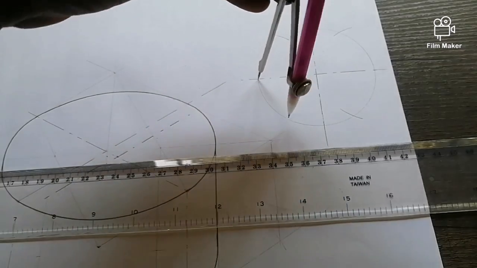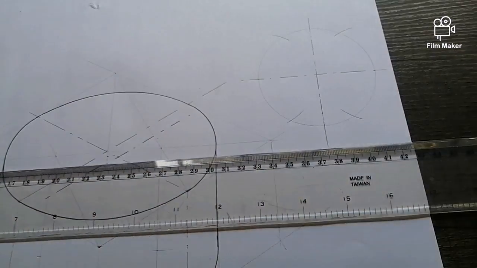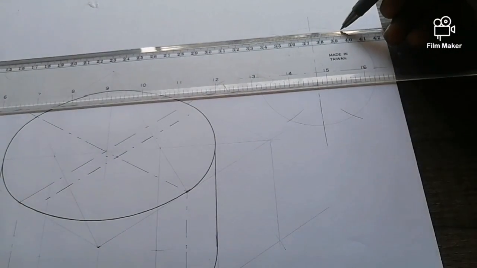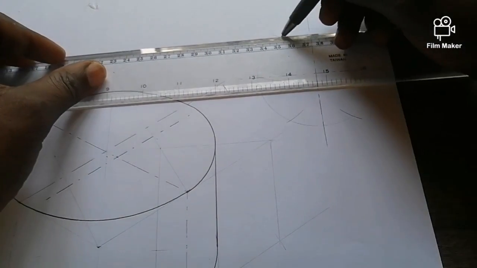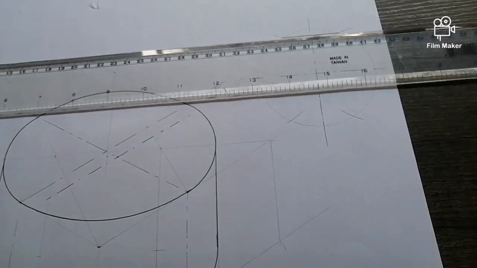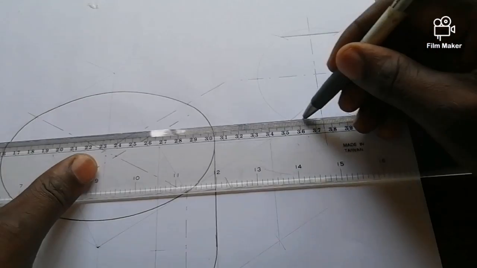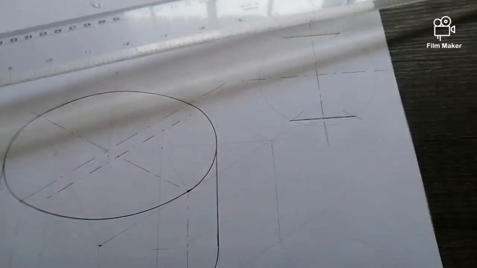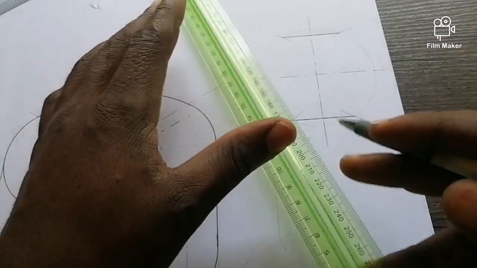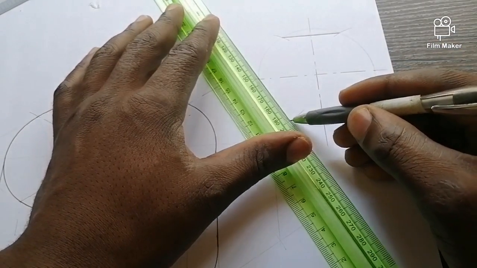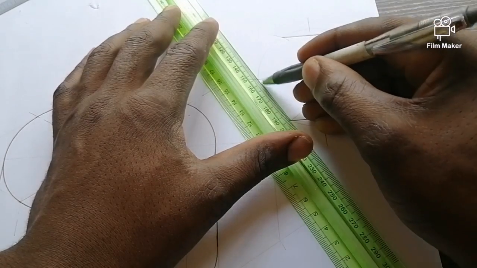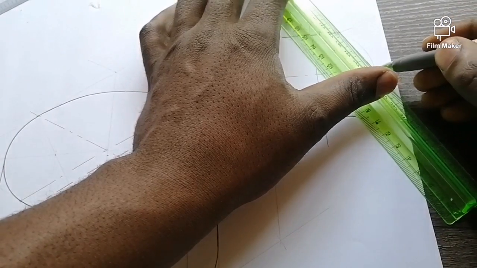Strike an arc here, strike an arc there. Then from there, what do? These 2 points, they must be in the same line. Again, this one, same line. Then from there, you can take your 30mm ruler. There you go. Parallel to this one.